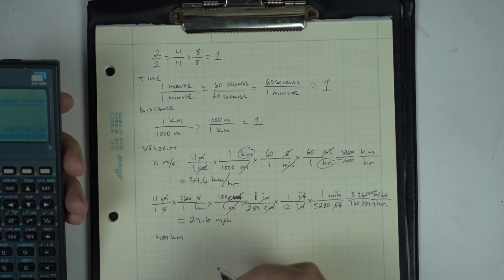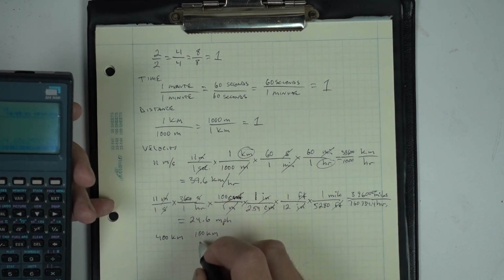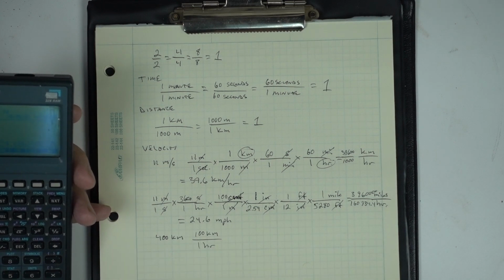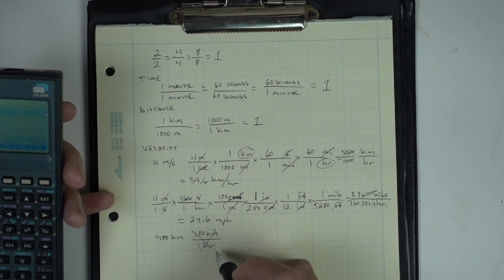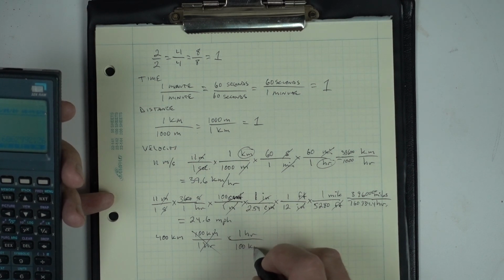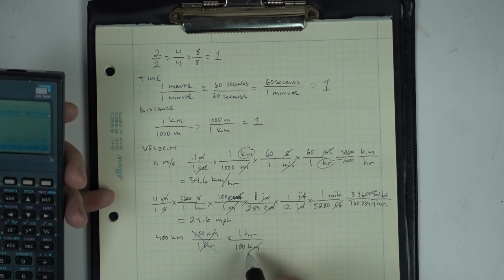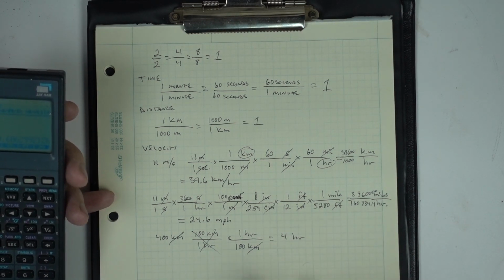You have 400 kilometers to go, and let's say you're able to travel 100 kilometers per hour. Well, now wait a minute. If I try to multiply this out, I'm going to end up with kilometers times kilometers per hour. That can't be right. So we need to flip this. 100 kilometers in 1 hour, let's flip this over, and we're going to say 1 hour is 100 kilometers. Now the kilometers cancel, and I've got 400 divided by 100, and it's going to be 4 hours. So if we're traveling 100 kilometers per hour for 400 kilometers, that's going to take 4 hours.